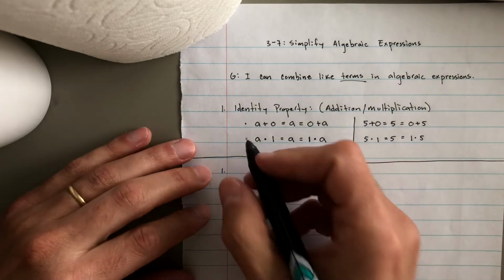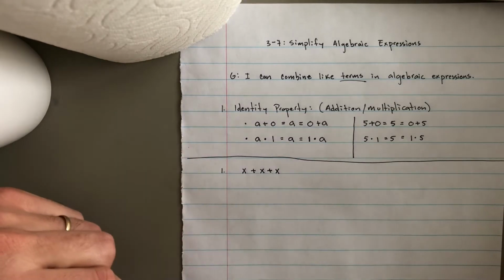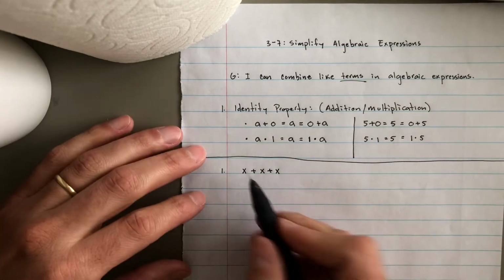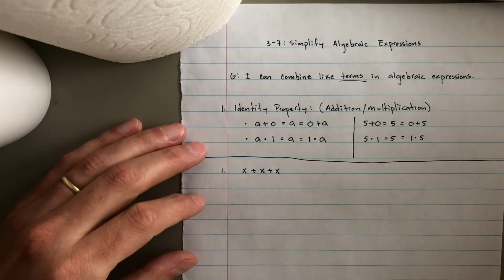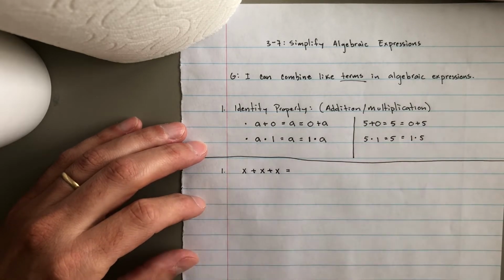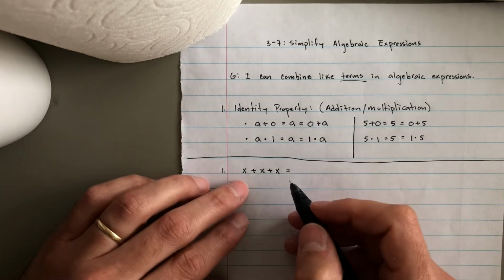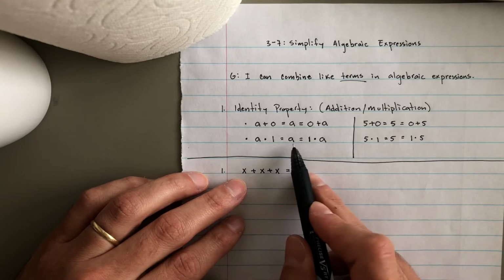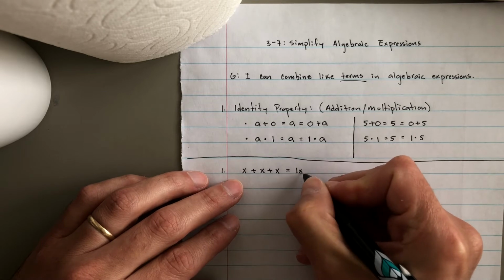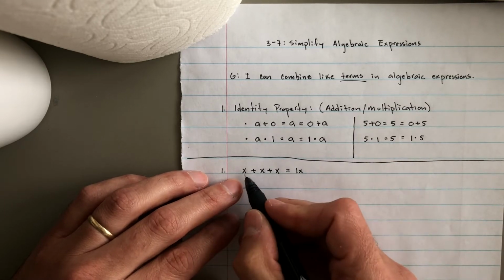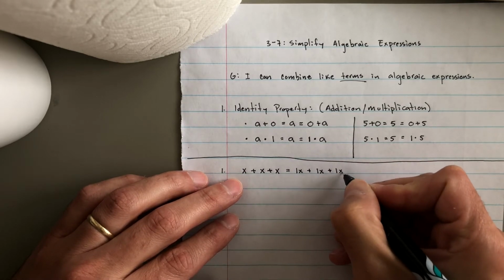We'll start off real simple. x plus x plus x. Well, these are all alike because they have the same variable. So what we're going to do here is use the identity property of multiplication, and I'll show you what that looks like. That's this right up here where it says a can be written as 1 times a. Well, I can rewrite all of these x's as 1x, 1 times x. 1 times x is the same thing as just saying x, but you're going to see why that might be helpful when you've got to combine these things.